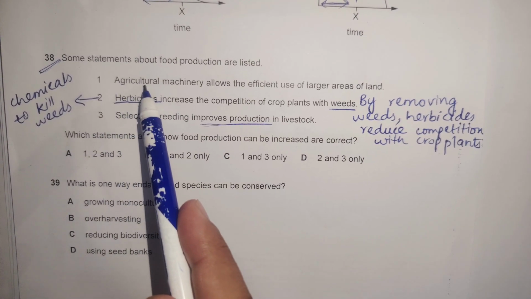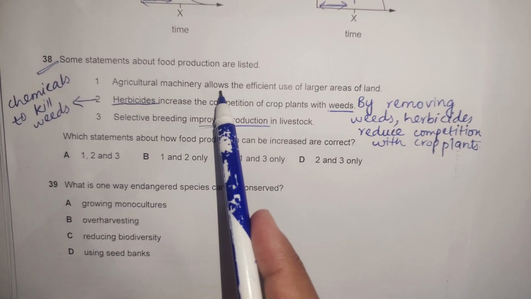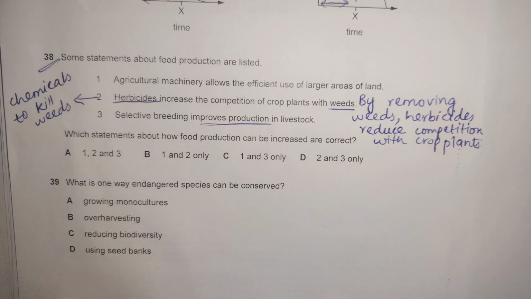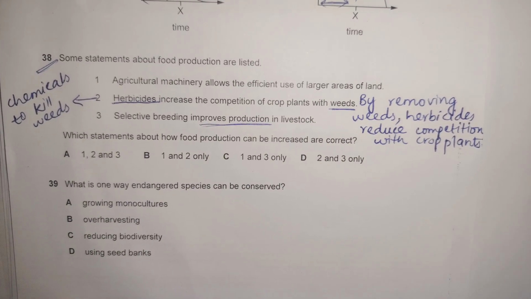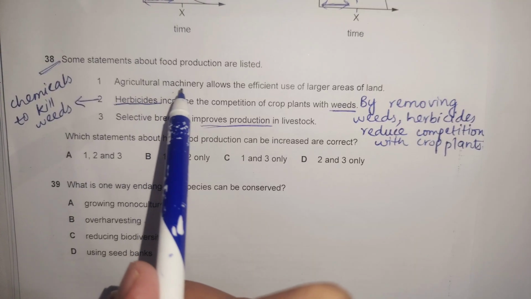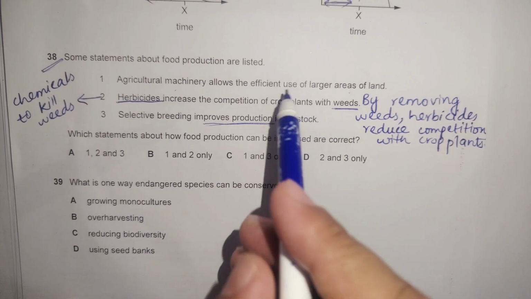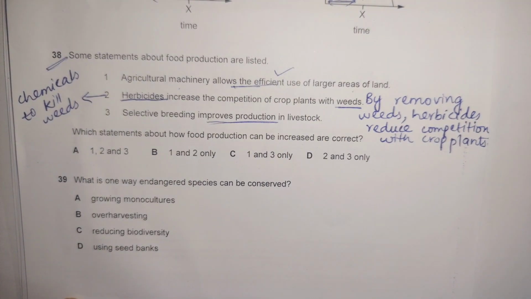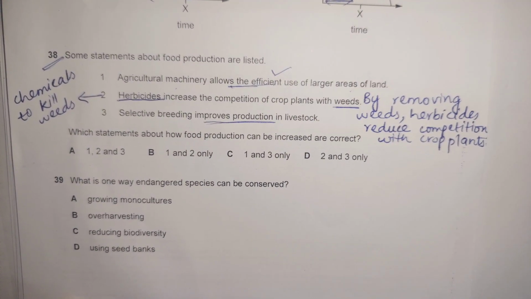First statement is agricultural machinery allows the efficient use of larger areas of land. With the help of machinery, larger areas of land can be used. Absolutely correct. Who would say it is wrong? No one would say.